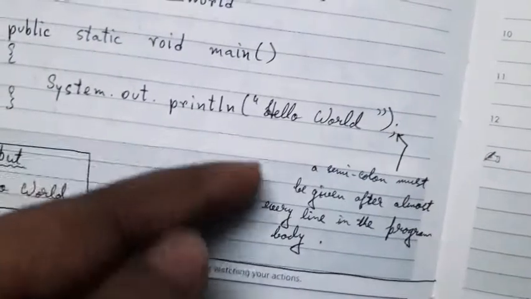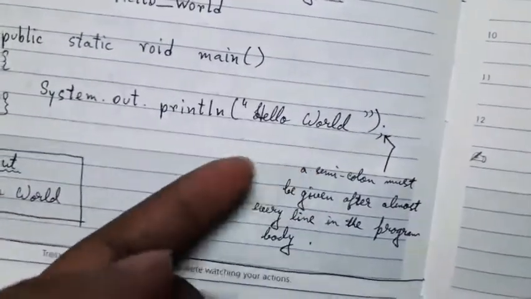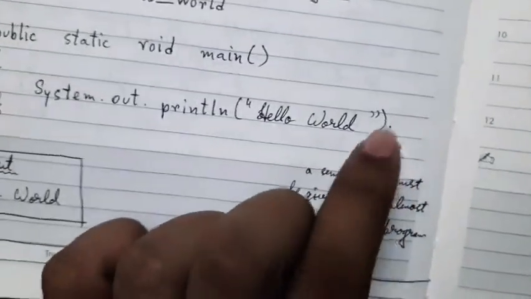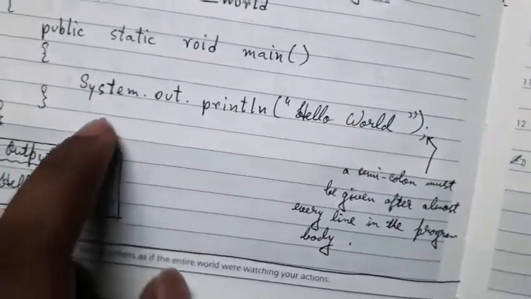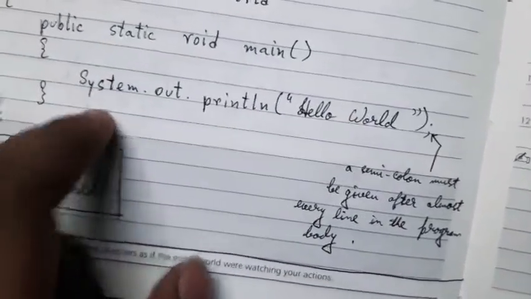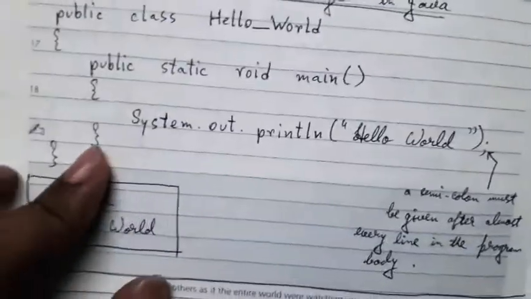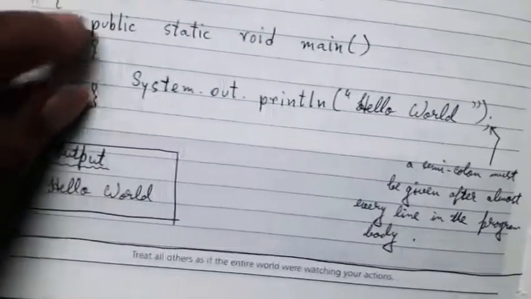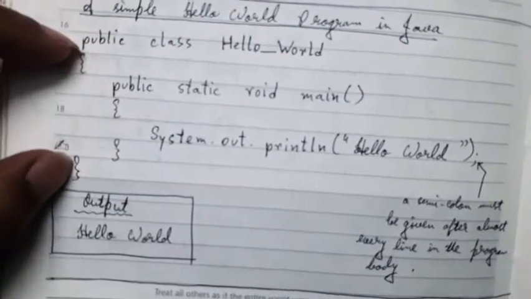These are actually commands. You give a command to the computer to write this in the output window. Semicolon means the command ends and the next command is ready to be written. Now we don't give any next command, and we end with the main function brace, this one, and this one is the class brace.